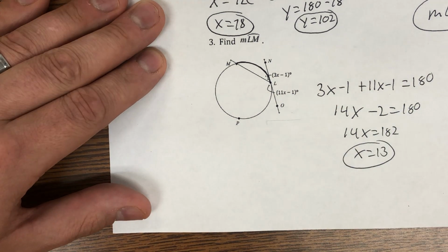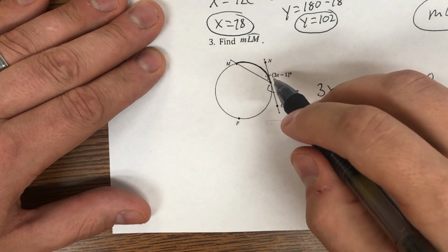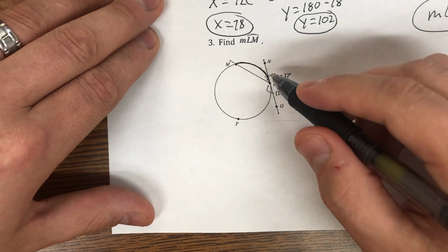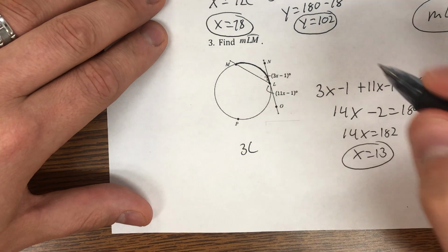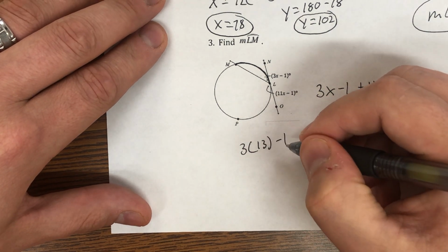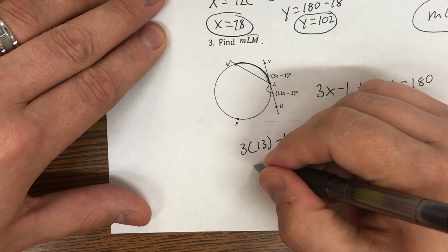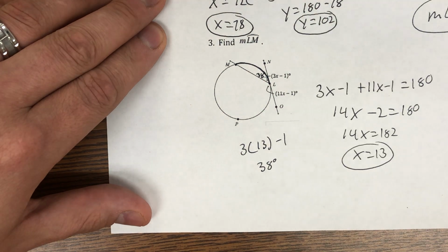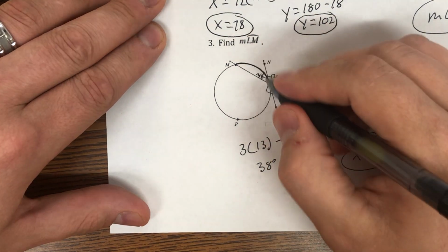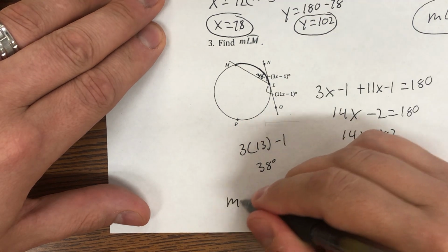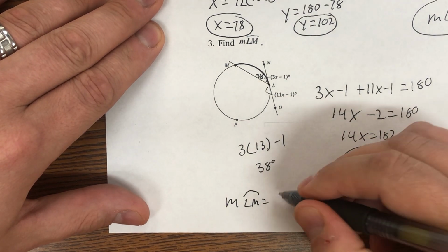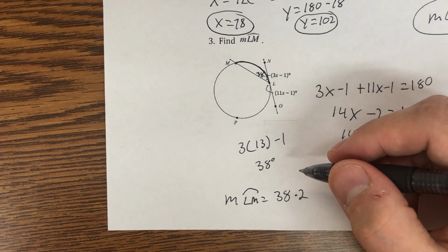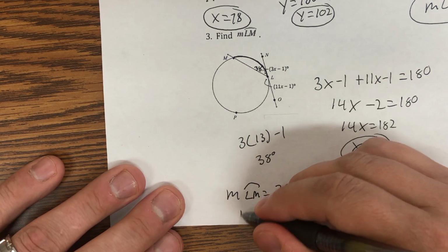So we found x. Now for me to find the arc, I'm going to have to put x back in so I can find the angle. Okay, when I put it back in, the measure of the angle is 3 times 13 minus 1, and that's 38 degrees. So this angle's 38 degrees. For me to find the arc, take 38 times 2, because it's twice the amount. So the measure of arc LM is equal to 38 times 2, and 38 times 2 is 76.